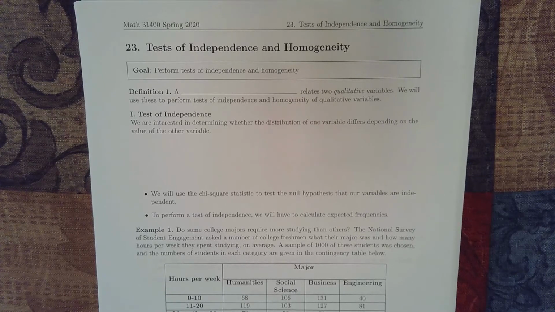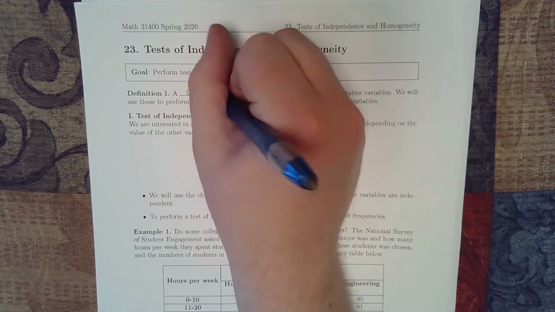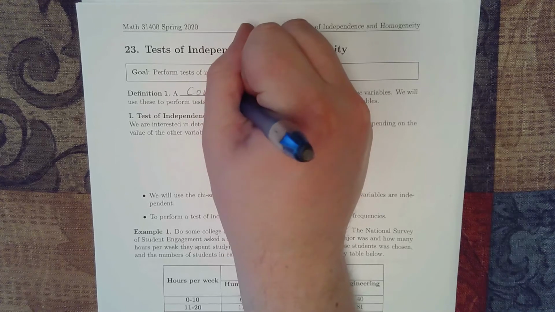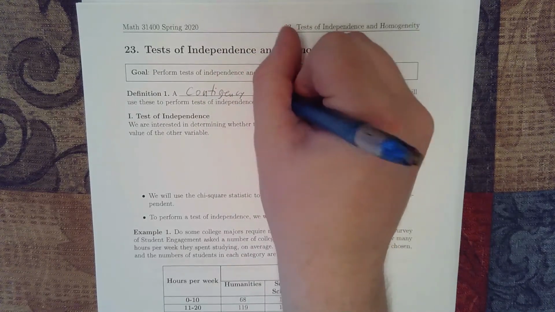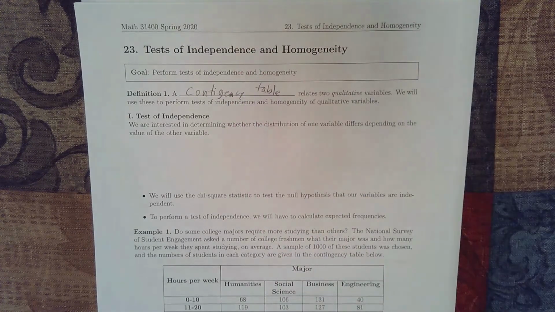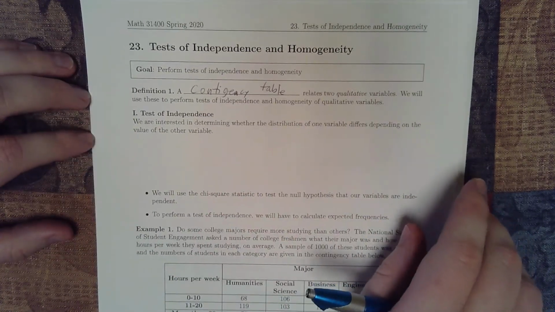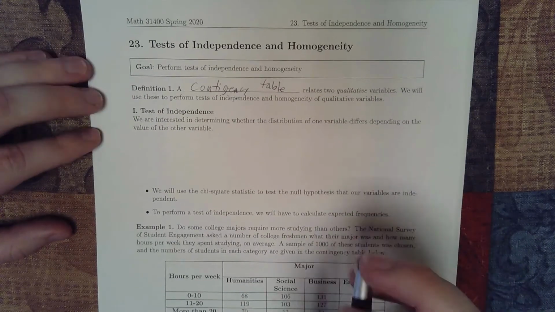We can also use the chi-squared statistic to allow us to test whether or not we have things that are independent or not. So a contingency table is what we're going to use here. A contingency table relates to qualitative variables. We're going to use these when we perform these tests of independence and homogeneity of qualitative variables. So we're interested in determining whether the distribution of one variable differs depending on the value of some other variable.